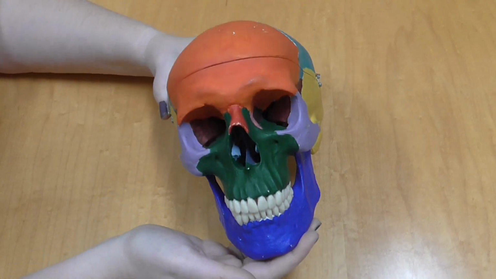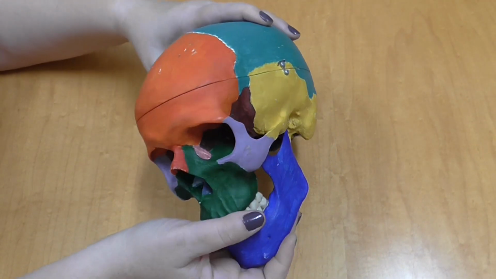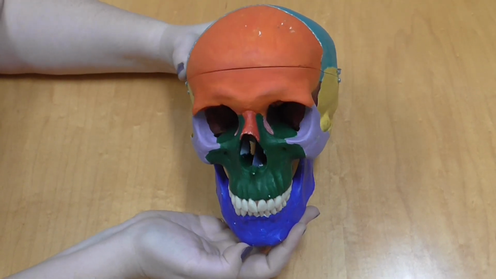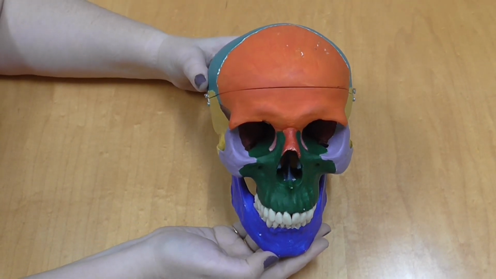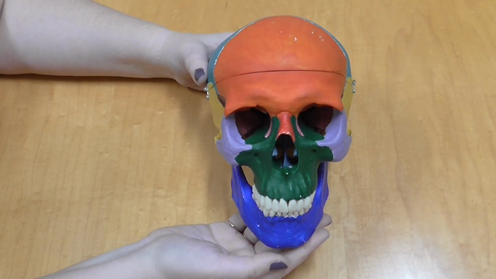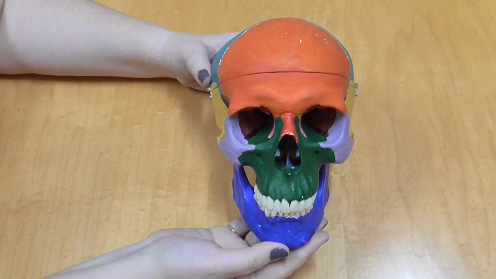So those are all the bones on the colored skull, to help you. Now be aware, while I will have this out in class, this skull will not be on the exam. So don't try and memorize the bones by the color. You won't be able to do that on the exam.